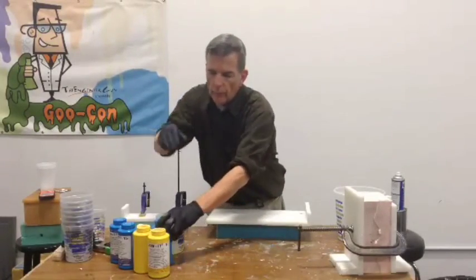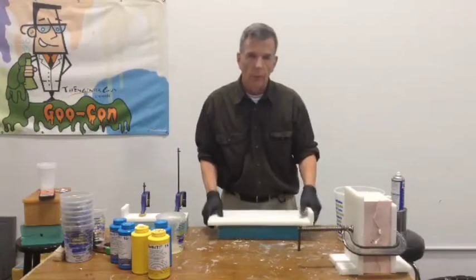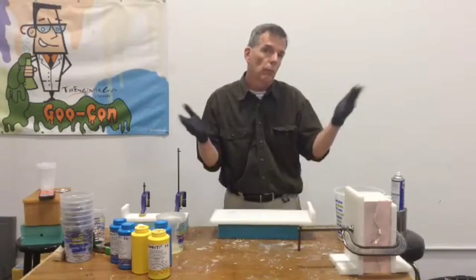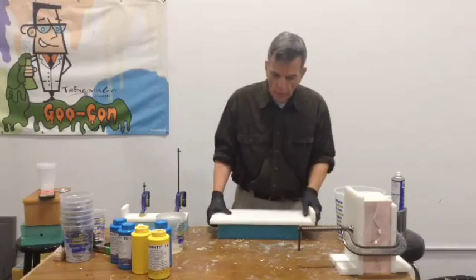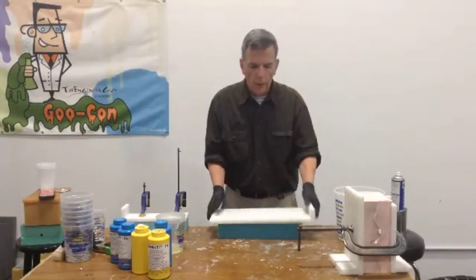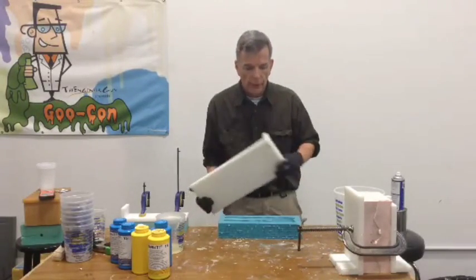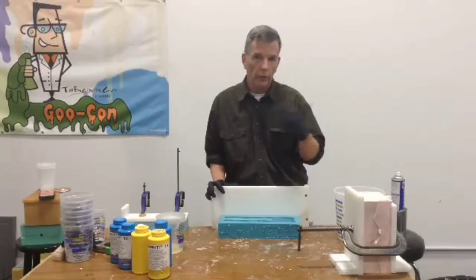Hope I don't mess this up. Now I got a whole bunch of containers here. I'll figure it out. Closed mold. See? I closed it. Not that hard, right? All right, the difference is if I close it and I keep it closed, then whatever I pour in there is only going to get that big. Okay? If I don't close it, it's going to get as big as it wants.